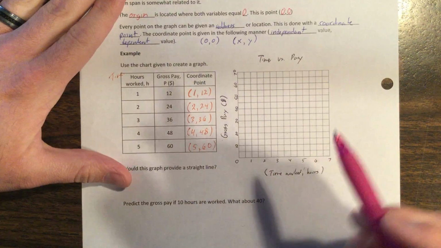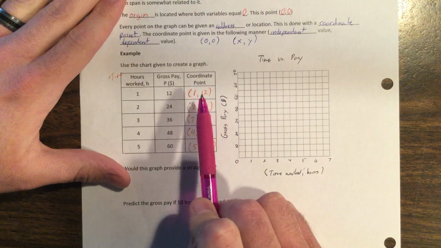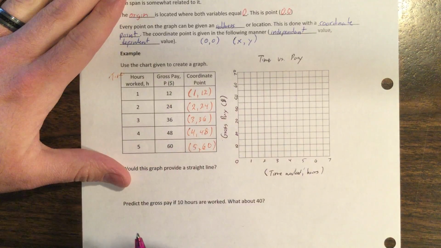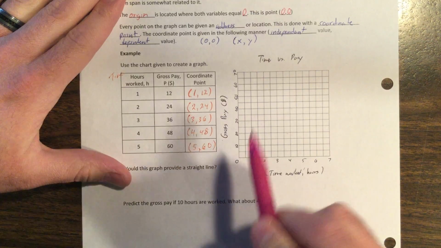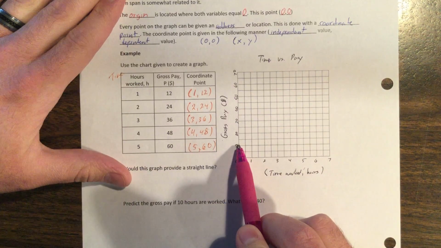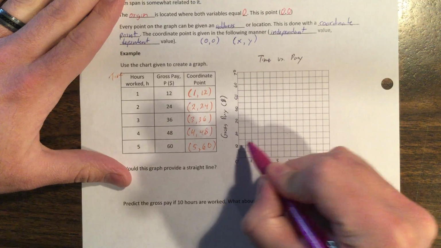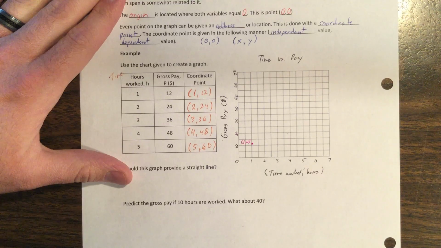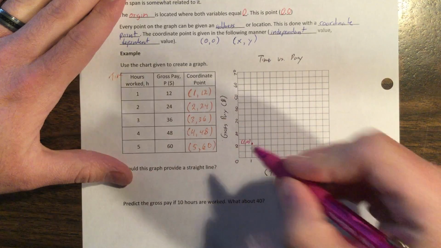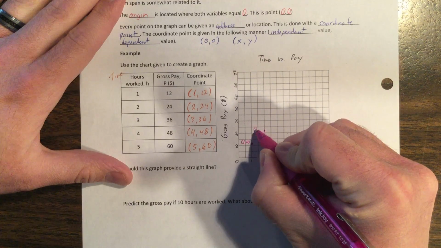Now let's plot our points. When we plot our point, it's going to be where the 1 of X and the 12 of Y meet up. So along our X value, there's the 1, and along our Y, 12 is just above 10 here. So where they meet up is going to be this point right here. (1, 12) is going to be that point right there. And we keep on going. (2, 24) is going to be right about there.